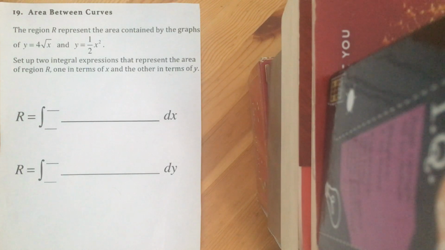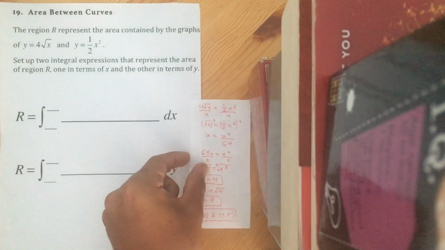To start, you are given two equations. For this example, these are y equals 4 rad x and y equals 1/2 x squared. To determine exactly how much area you're trying to find, or in other words, to find the bounds of your integrals, set both equations equal to each other and find where they intersect. After all the math is completed, you will find that these two equations intersect at coordinate points 0, 0, and 4, 8.